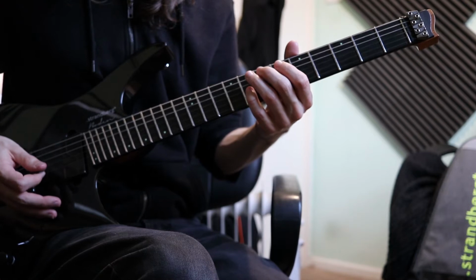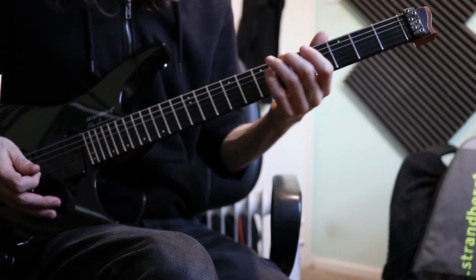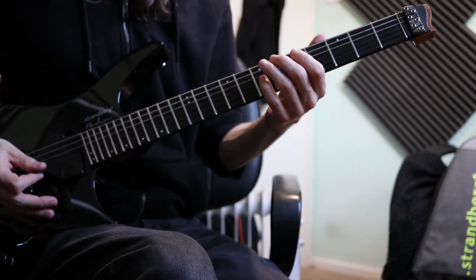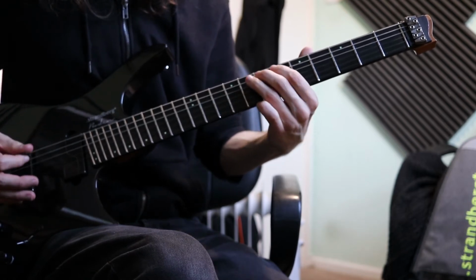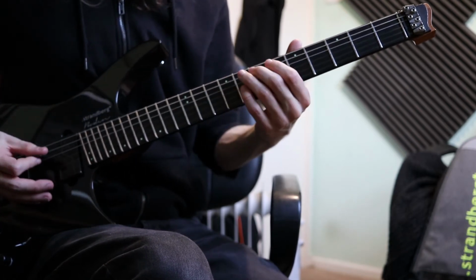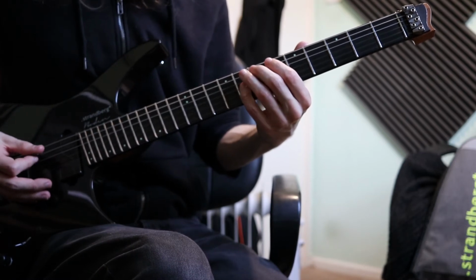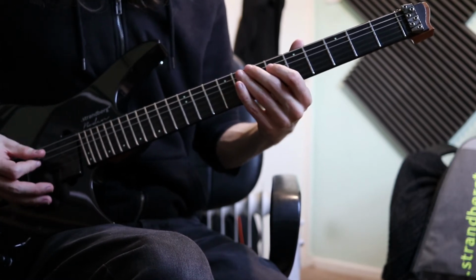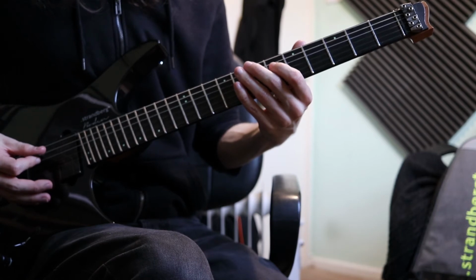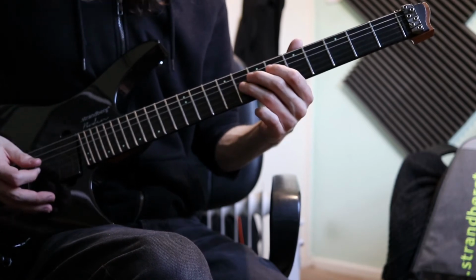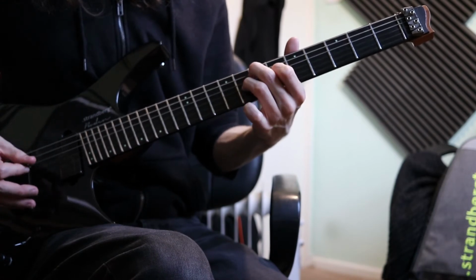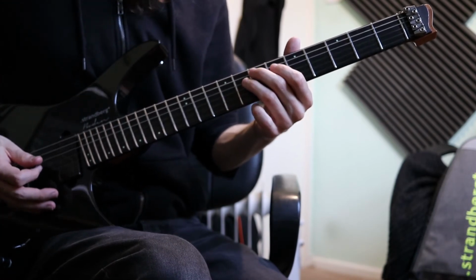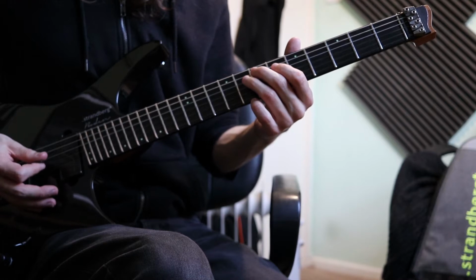Okay, so the first shape is a major 7 shape. It goes like this. So this is 7th fret on the A string, 6th fret on the D string, and 8th fret on the G string. So this is a root, a major third, and a major 7.